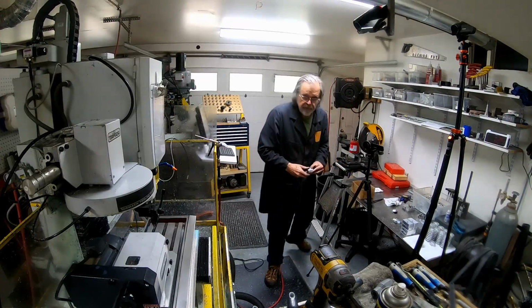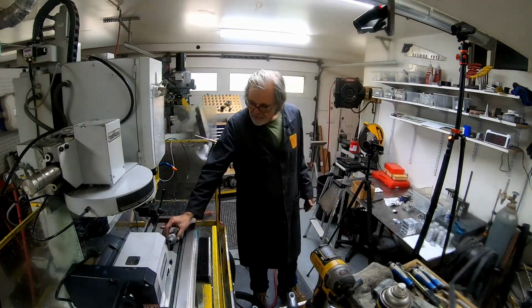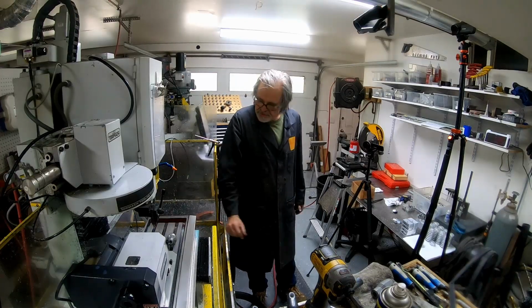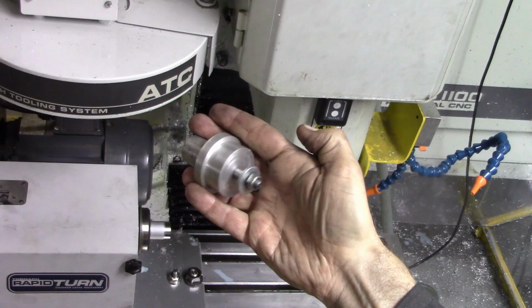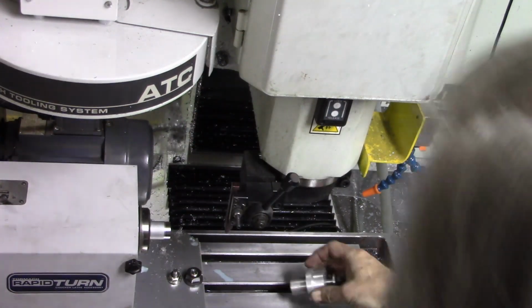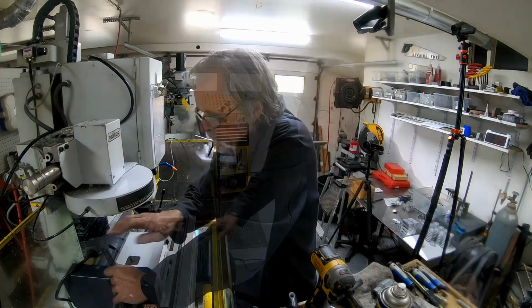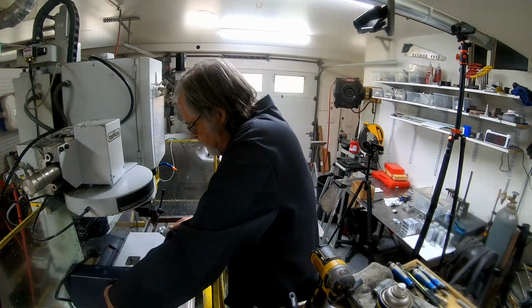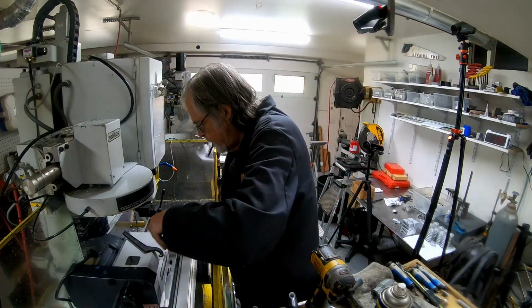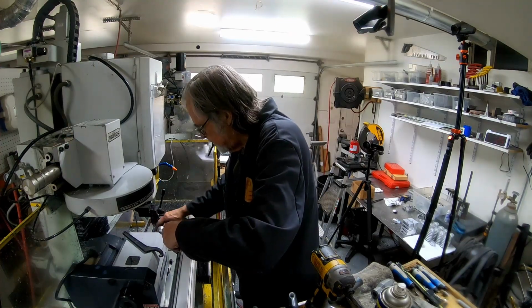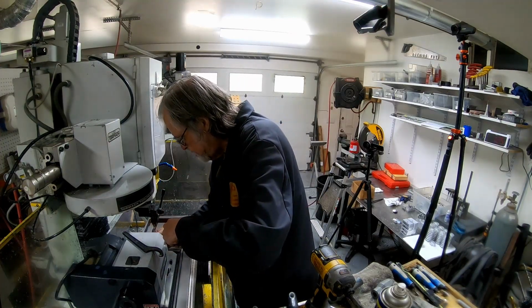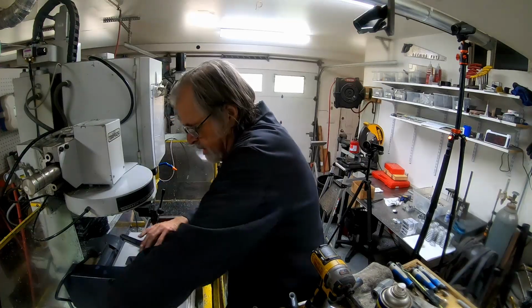So I've got a little holding fixture here. Let me show that guy. Get the test piece out of the collet, put the holding fixture into the collet.